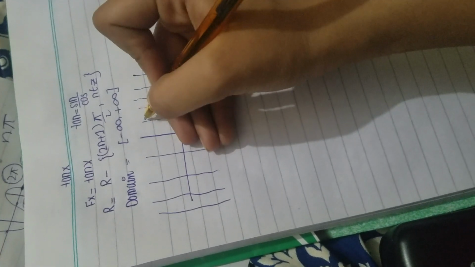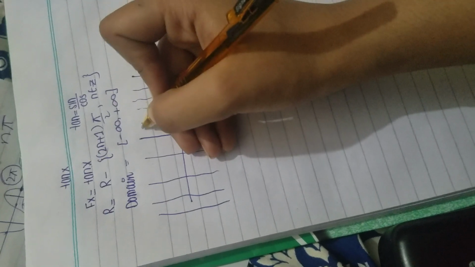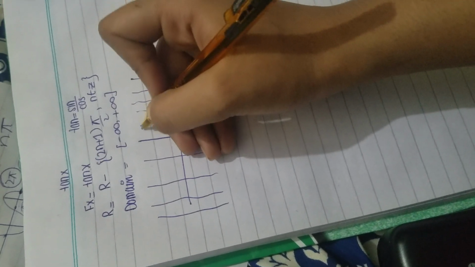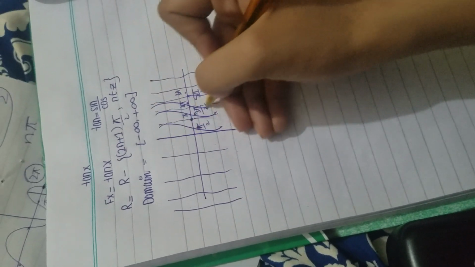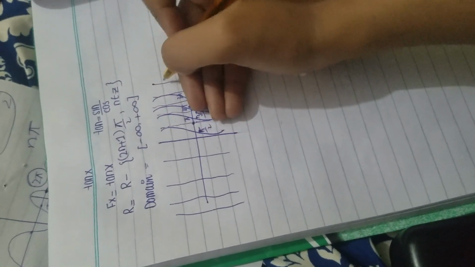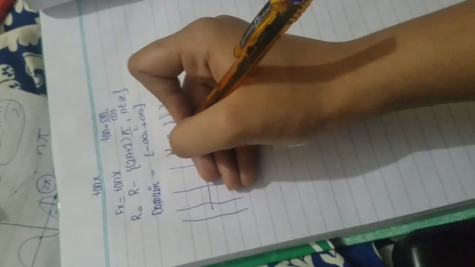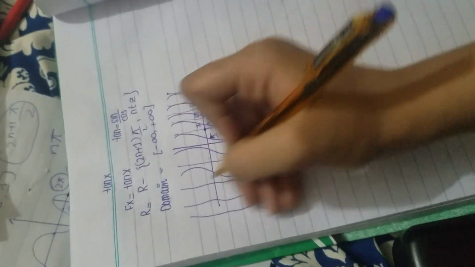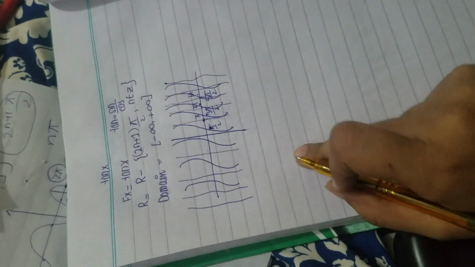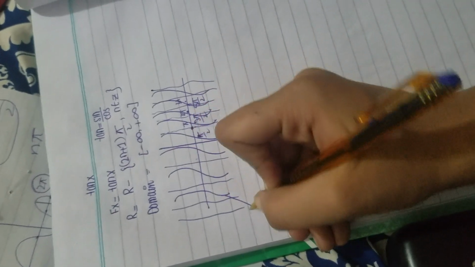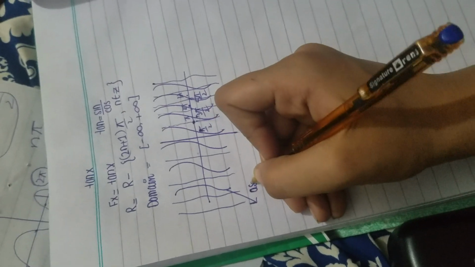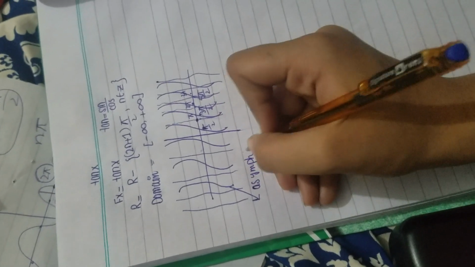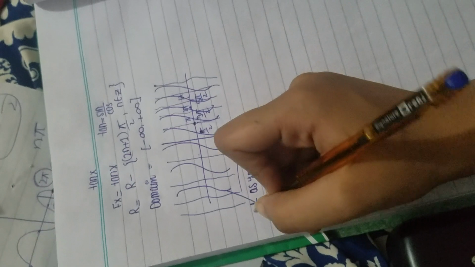So the graph is drawn something like this. It seems like both lines are touching each other, but in reality they are not touching. Here it goes the same way on the negative side. This graph is drawn something like this, and this line is known as an asymptote. So this is a key point that you need to keep in mind: asymptote.